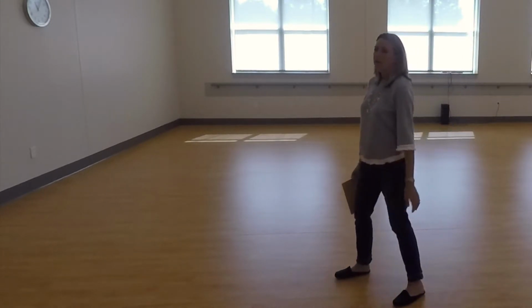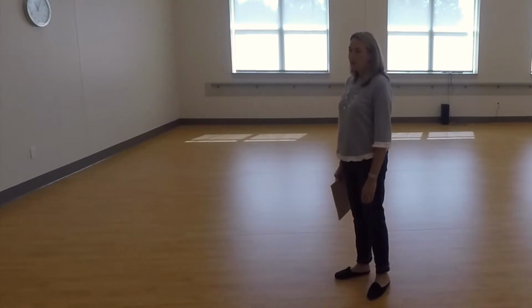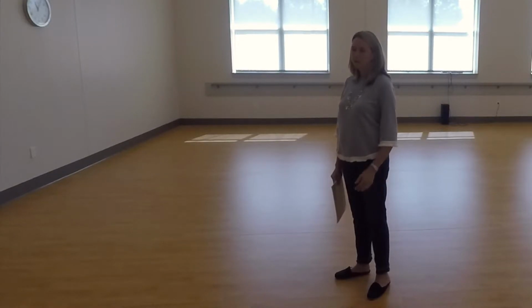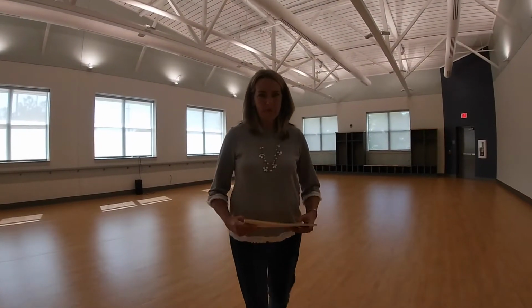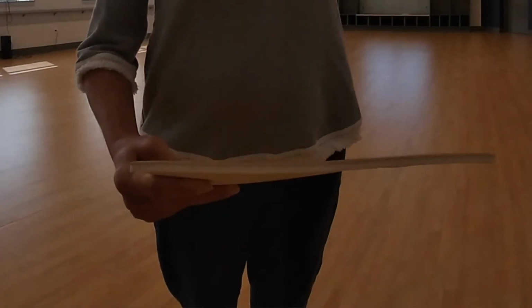This is the Fitness A room. One of the main considerations for this space was the flooring in here. We wanted to be sure that the floor was going to perform at a very high level for the activities that were going on in here related to fitness. This is an actual sample. You can see the cross-section of this floor that we chose.